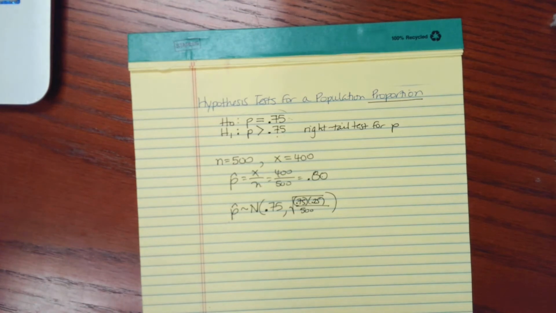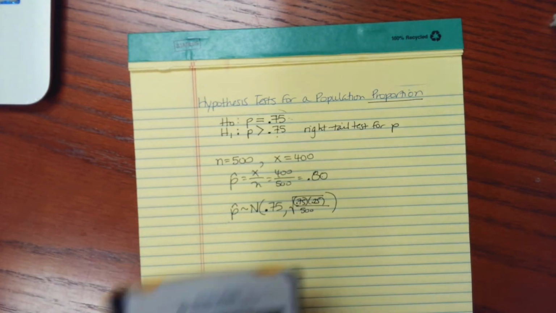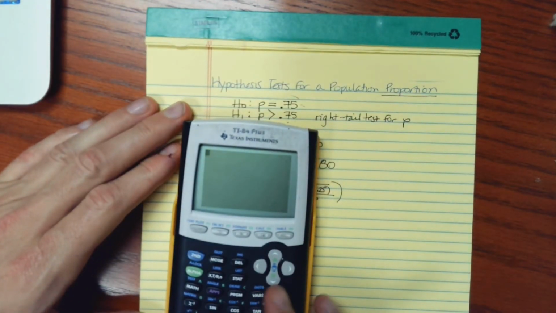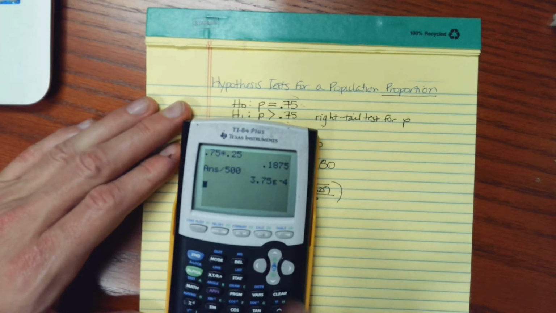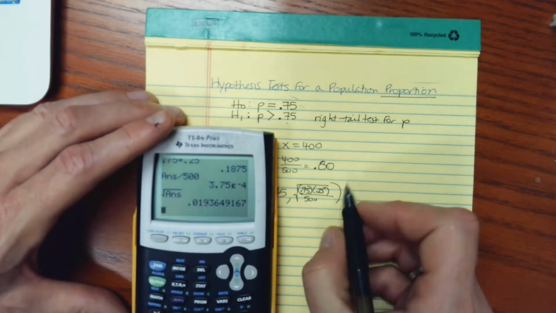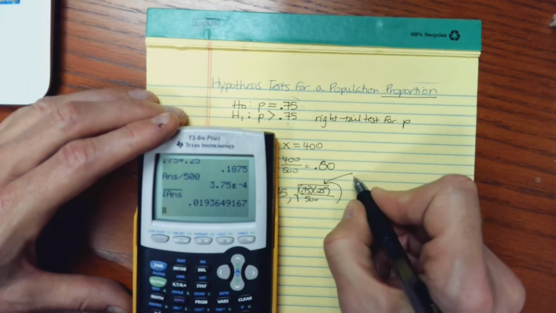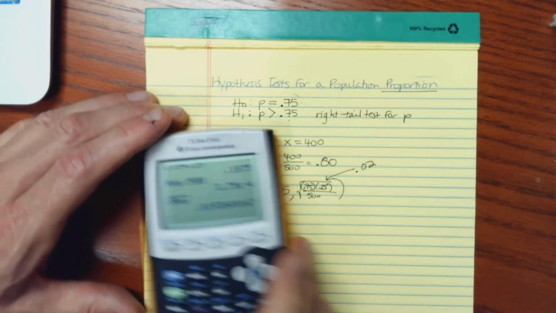Now, I'm going to simplify this. Let me just grab my calculator. I take, let's see, 0.75 times 0.25 and divide by 500, and then take the square root of that. I get that this is approximately 0.02, about 2%.